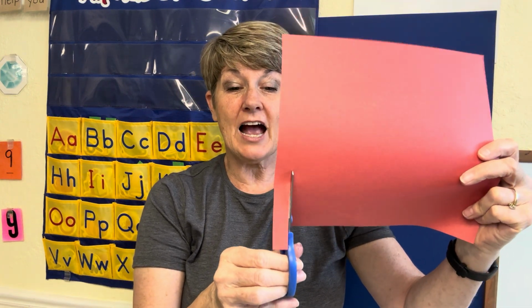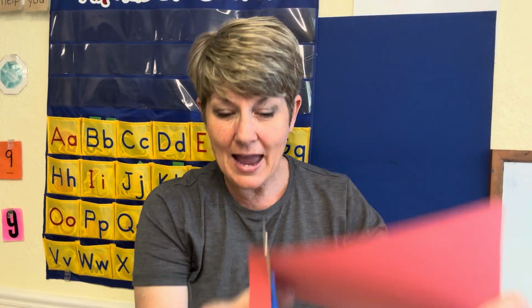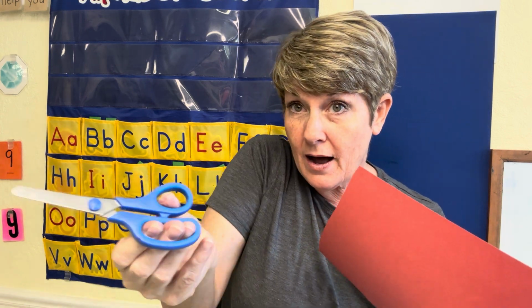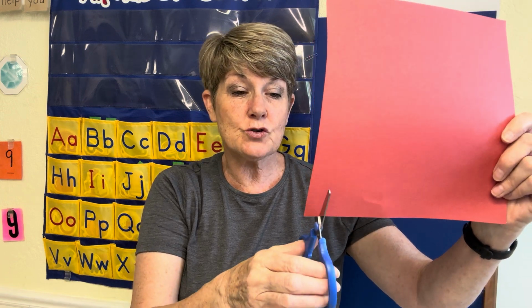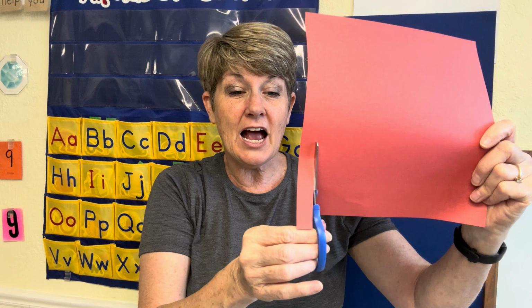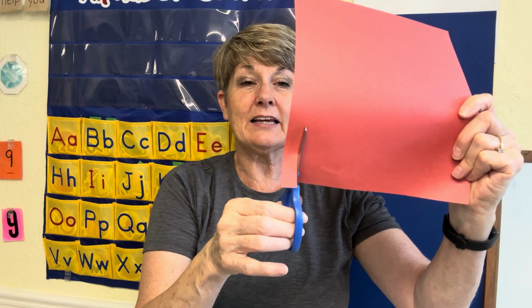Open and shut. This is the way we cut, cut, cut. Fingers on the bottom. Your thumb is on the top. Hold the paper. Don't let it drop. Open and shut. This is the way we cut, cut, cut.